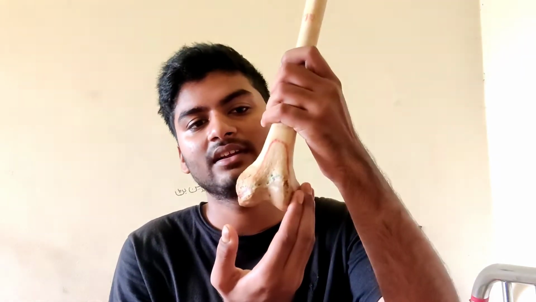And now I am going to demonstrate the lower end. This part is called the lower end of the femur. Okay, and in the lower end there are 5 surfaces. This is the anterior surface, posterior surface, medial surface, lateral surface, and this is the inferior surface. Okay, and this is also called tibial surface. And there are two condyles. Medially lies the medial condyle, and in the lateral part there is the lateral condyle, and there is also the medial epicondyle, and this one is the lateral epicondyle.